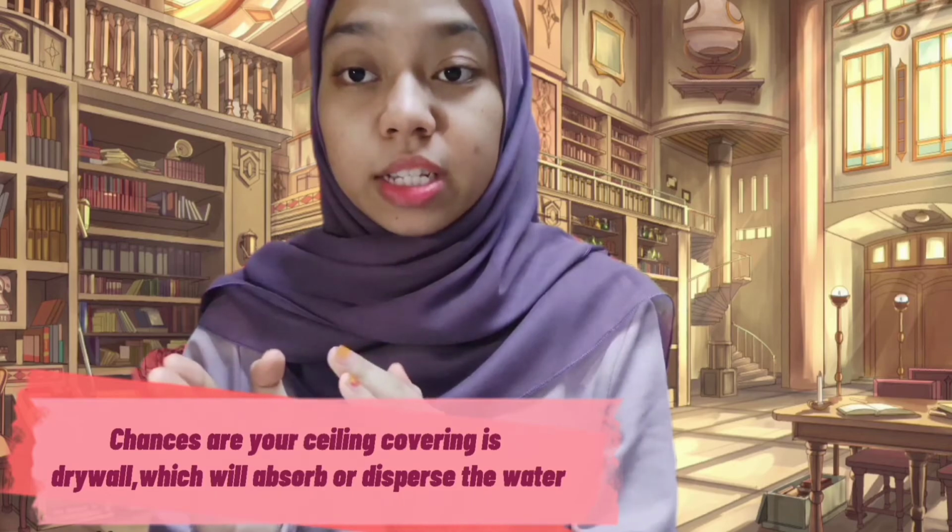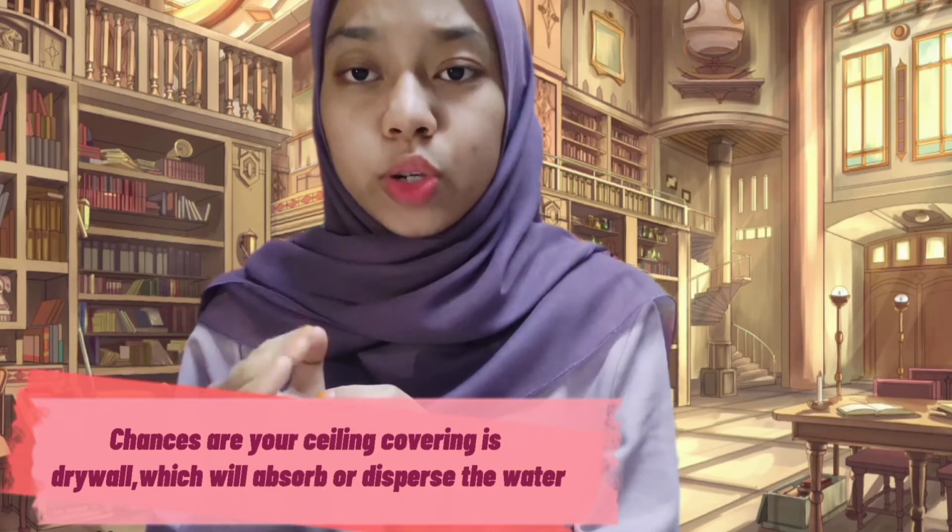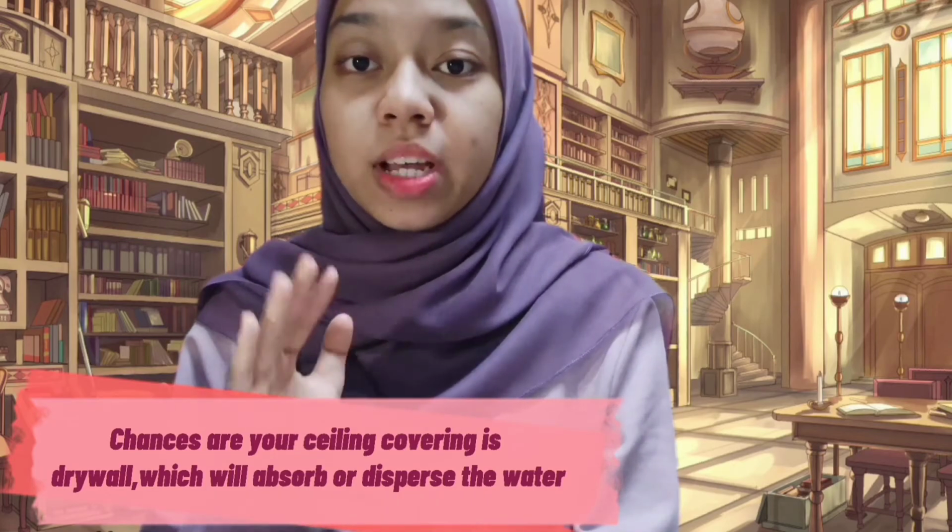Move valuables out of the area and then break out a bucket and tarp to catch any water that's behind the ceiling. Chances are the ceiling covering is drywall, which will absorb or disperse the water. Track down and repair the source. Water can travel a surprising distance from the initial leak, and roof leaks in particular can be tough to isolate.